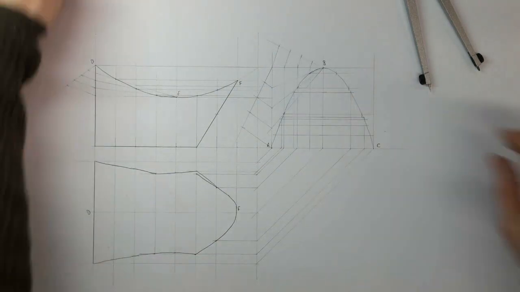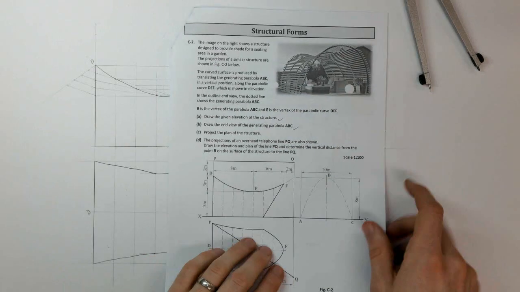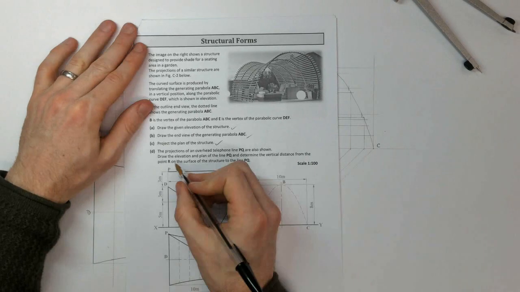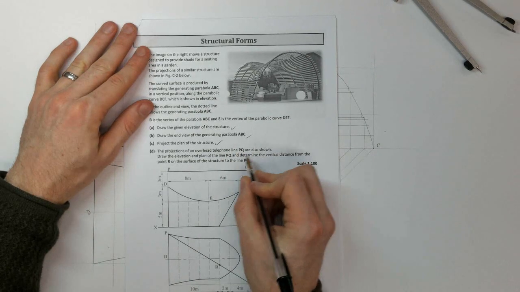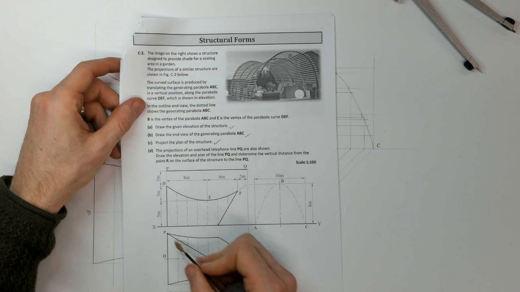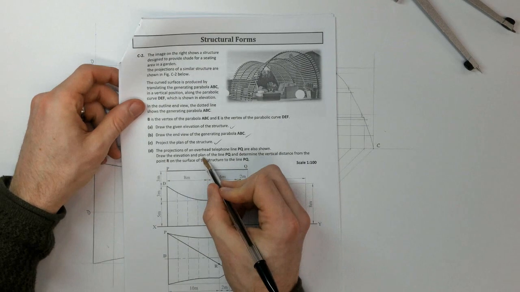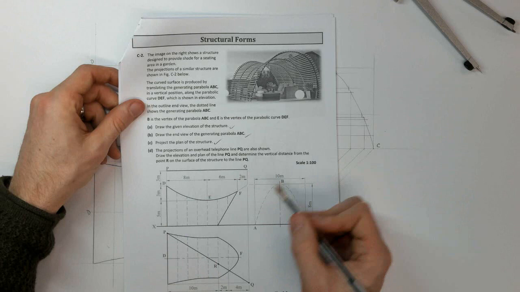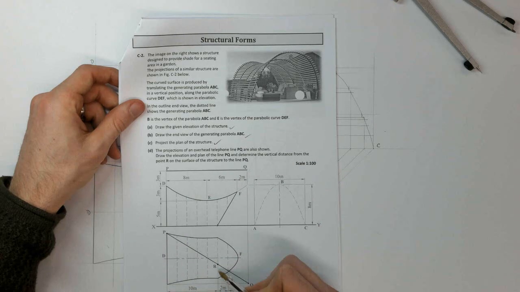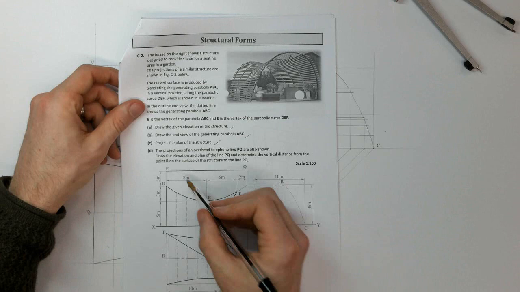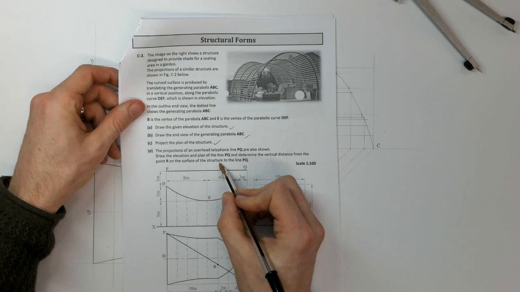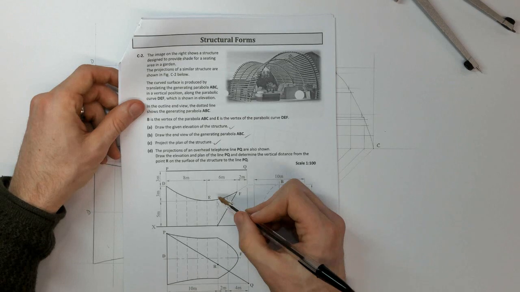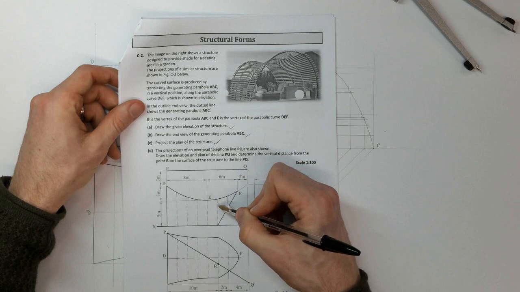Next thing in our question, double check they've asked for the plan, and we've drawn everything that is included in the plan. Right, the projections of an overhead telephone line PQ are shown. So we got PQ overhead telephone line. Draw the elevation and plan of PQ and determine the vertical distance from point R here, okay, which is in line with that section on the surface. Okay, so we don't have R. R is going to be somewhere along this section because it's along there. So we need to find the distance from PQ down to R.